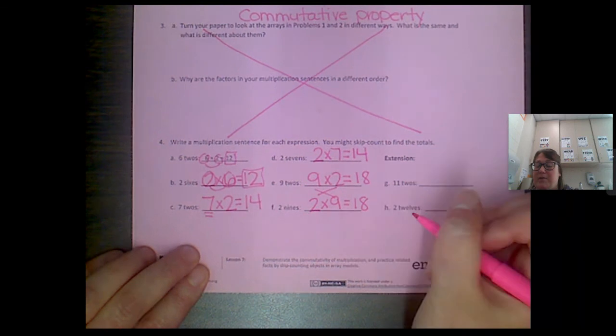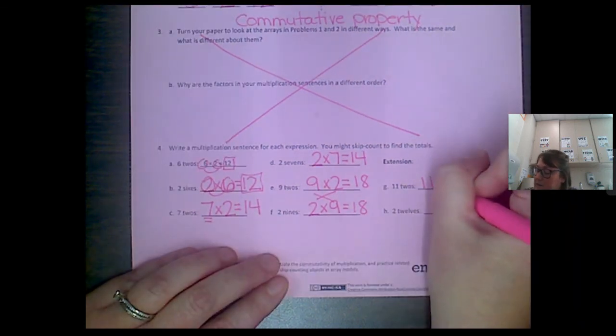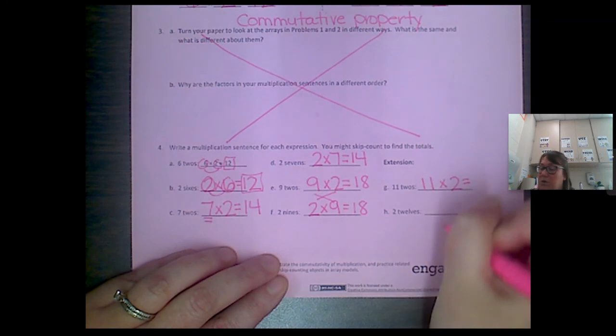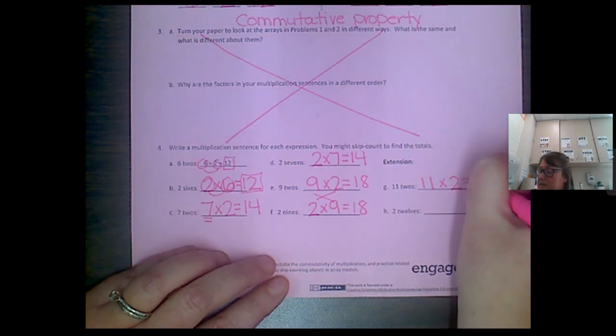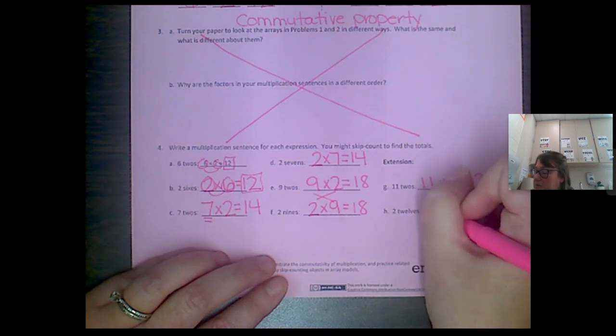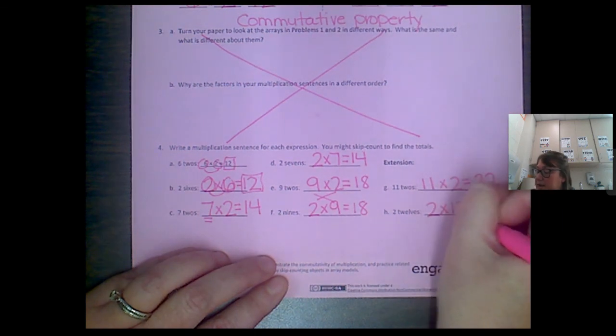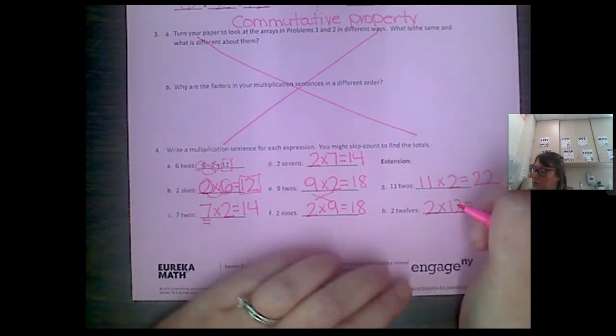It's that commutative property. 11 2s. 11 times 2. So what that means is I'm going to double that 11. If you double that 11, did you get 22? Nice work. And 2 12s would be 2 times 12, and 12 plus 12 is 24.